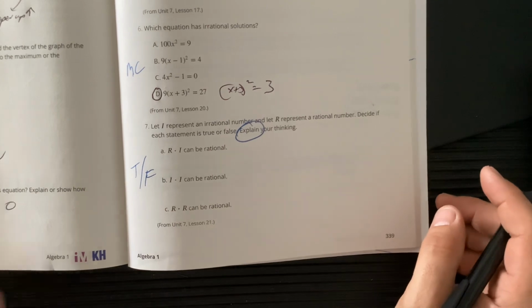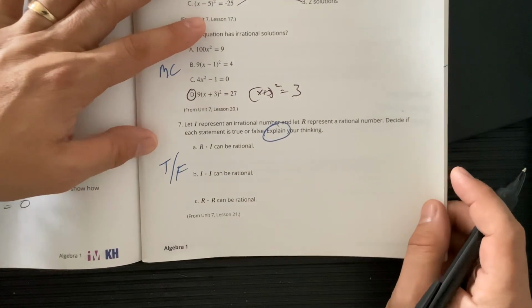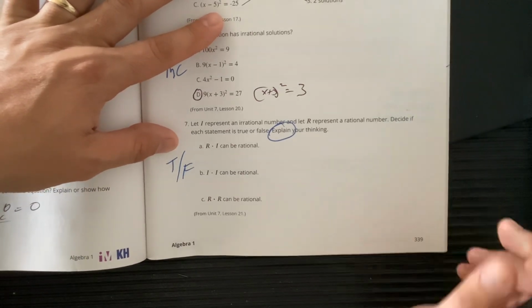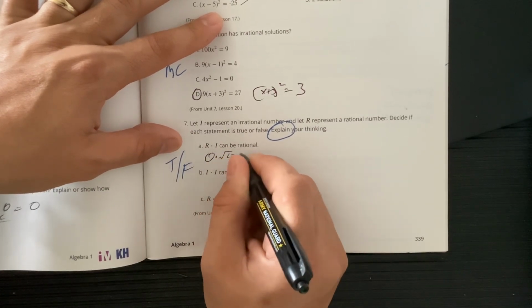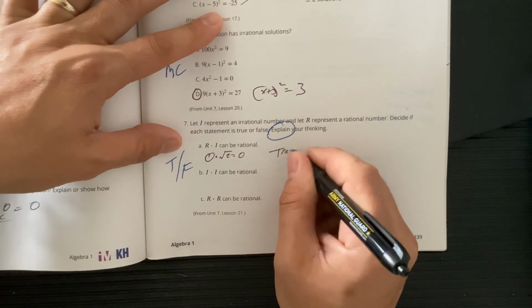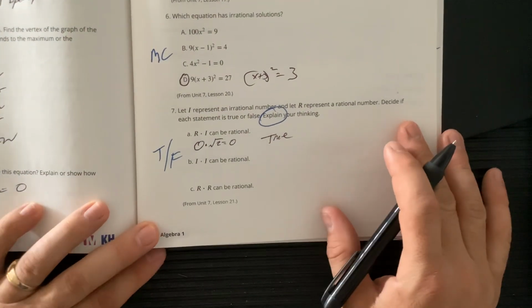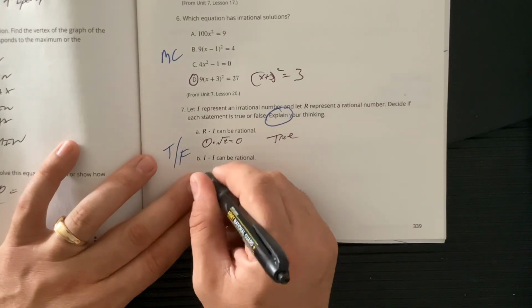Question number 7, true or false, and explain. Rational times irrational can be rational. True, because 0 is rational. Irrational times irrational can be rational.